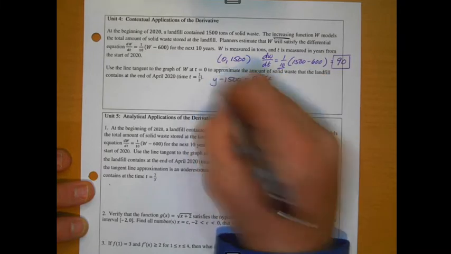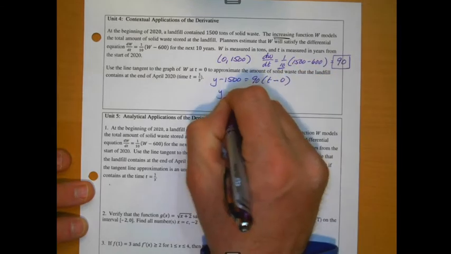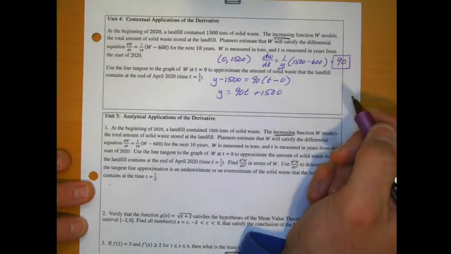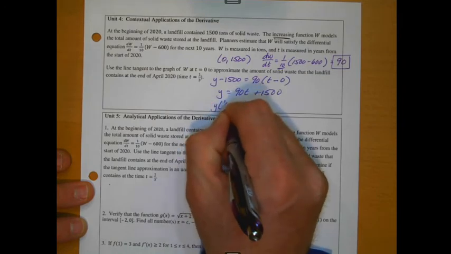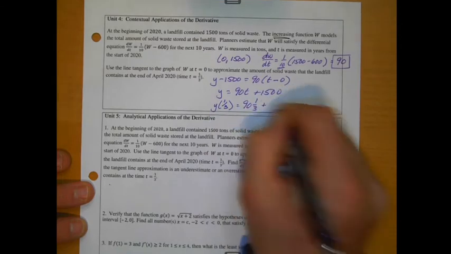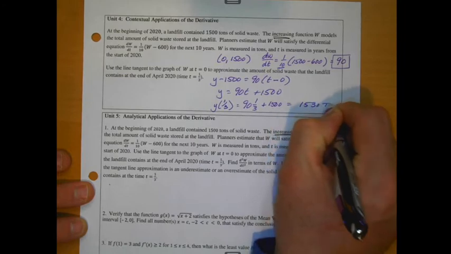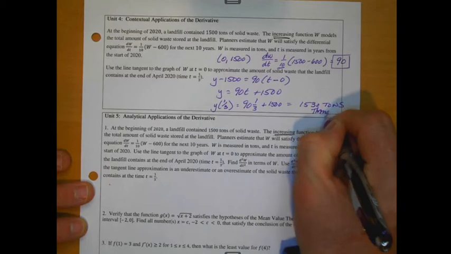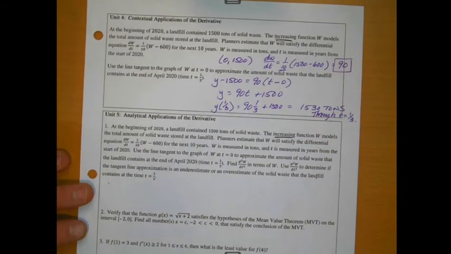That could be w over here, minus 0. So y is equal to 90t plus 1500. And if you notice, that equation is always increasing. So at an approximation of 1/3, that's 90 times 1/3 plus 1500, which is going to be 1530 tons at t equals 1/3. Okay, so that is how many tons are going to be in there.